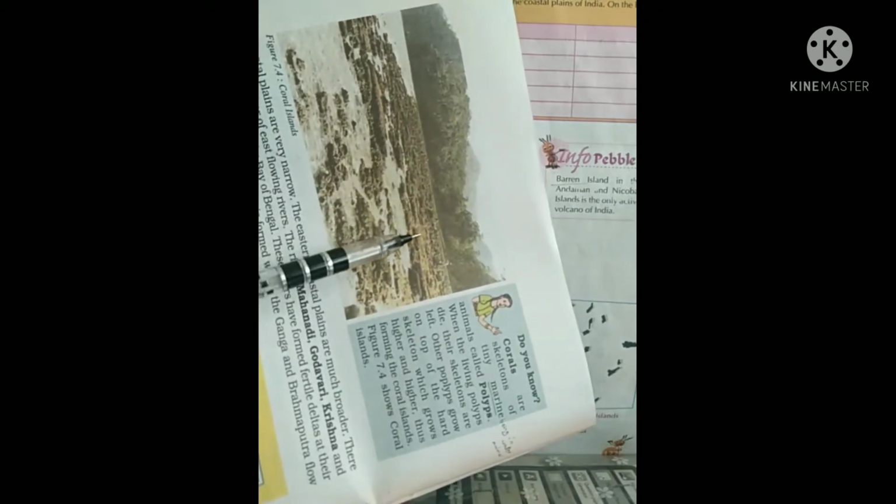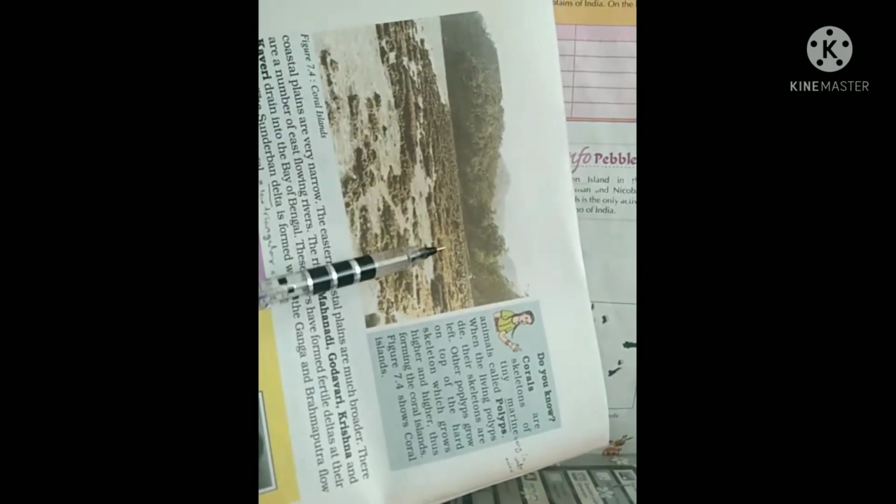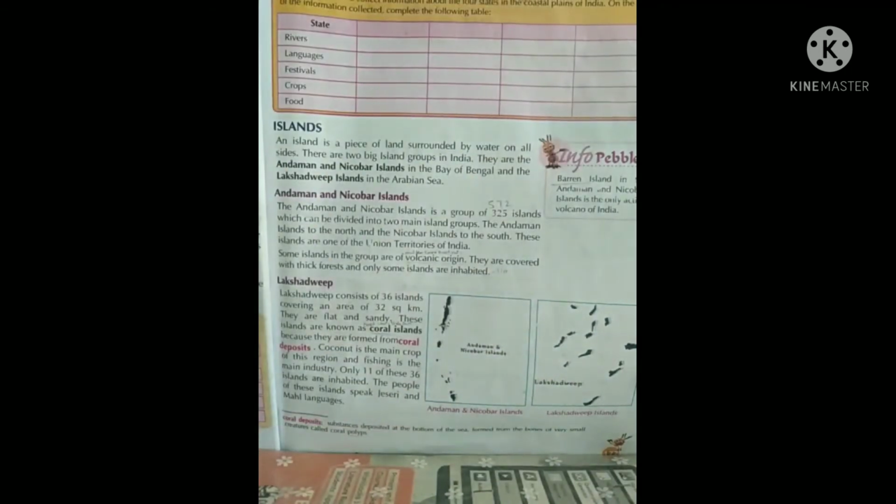These are coral islands that you are seeing. Because they are formed from coral deposits, that is hard stony skeleton, that is coral.